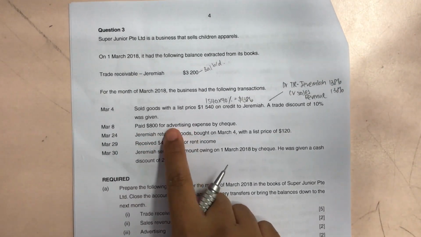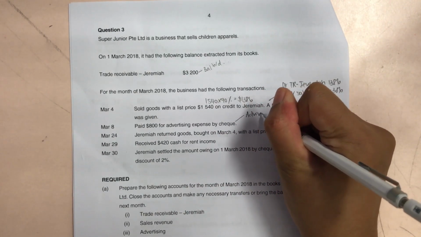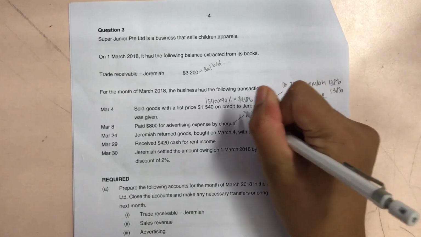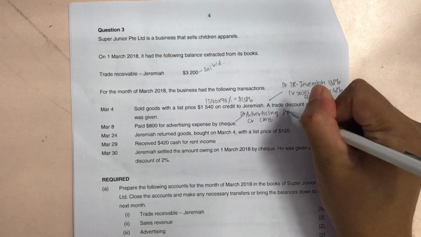Alright, you paid $800 for advertising by check. So when you pay for an expense, you will debit the expense. In this case, it's advertising. Right, and then I will credit my cash at bank, $800.